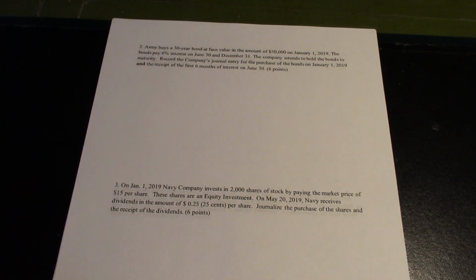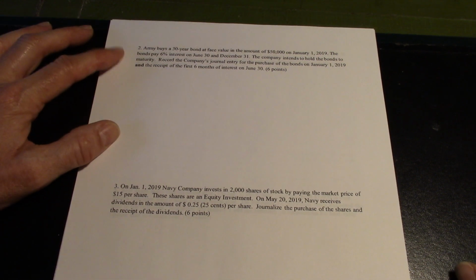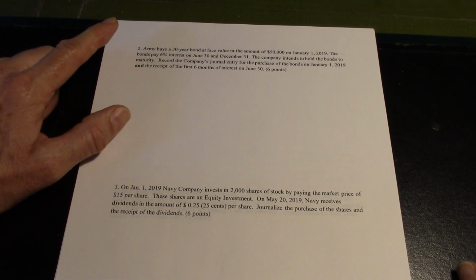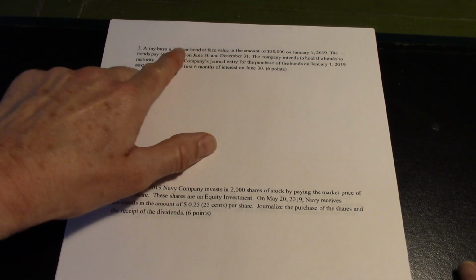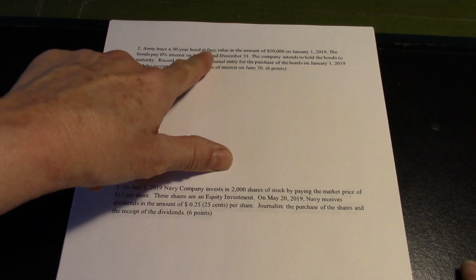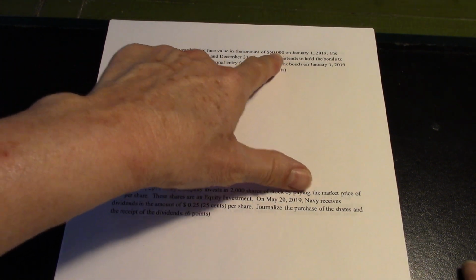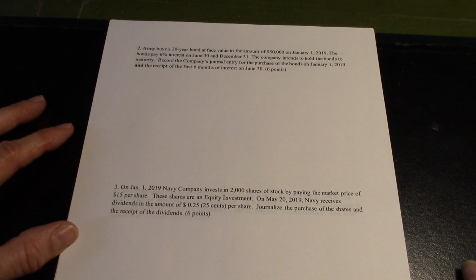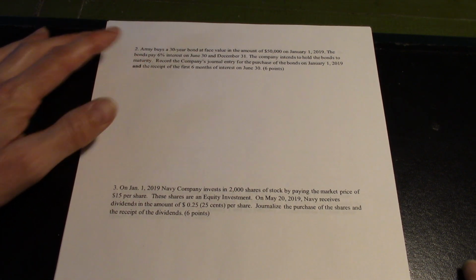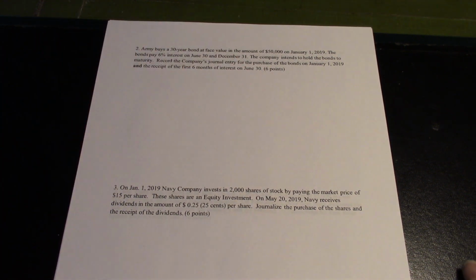Here we are working on exam 5, problem 2. On this particular exam, it's a bond problem. Army buys a 30-year bond at face value for $50,000. Bonds pay 6%, June 30, December 31.